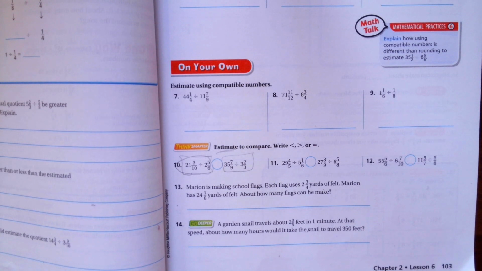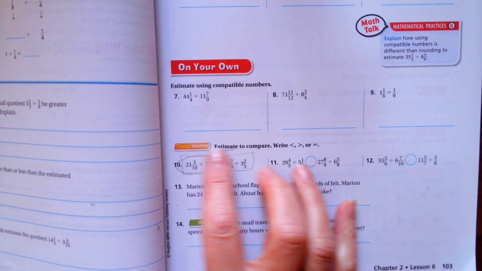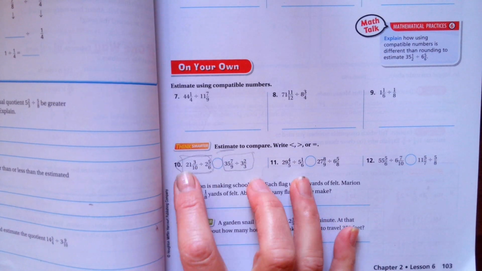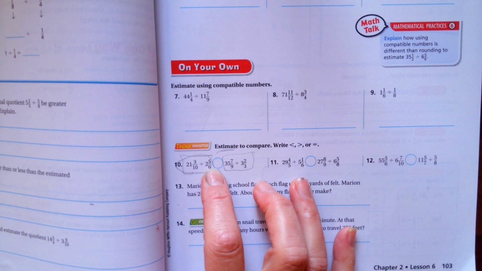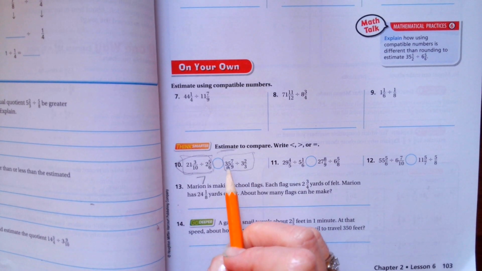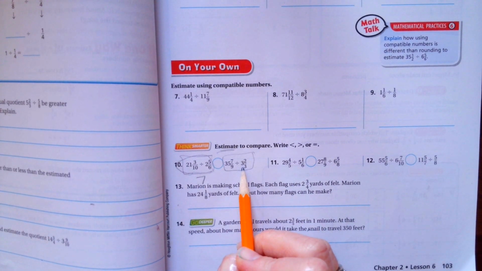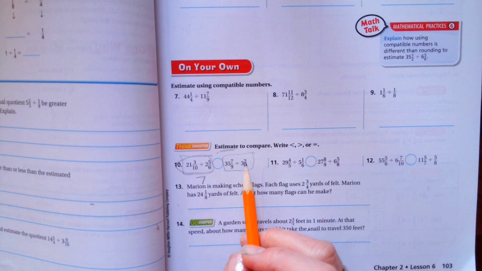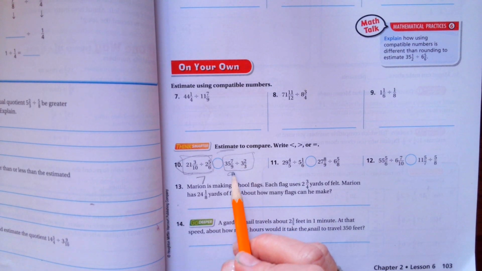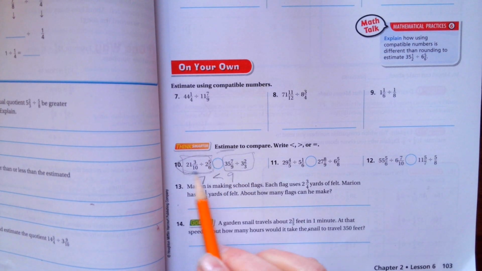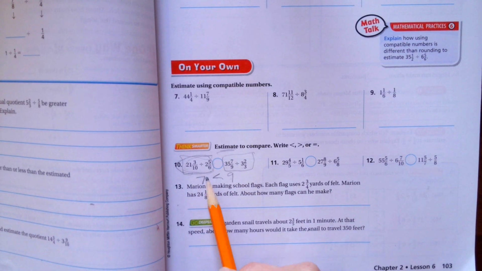Okay. And then, does this make sense to you, though? It's kind of a few steps. So the first thing is you have to estimate. 21 divided by 3 is about 7. So this is going to be a 7. And then 35 divided by about 4. So 36 divided by 4. And then you're going to say, I believe that 7 is less than 9. And then you're actually going to figure it out and see if that's correct.